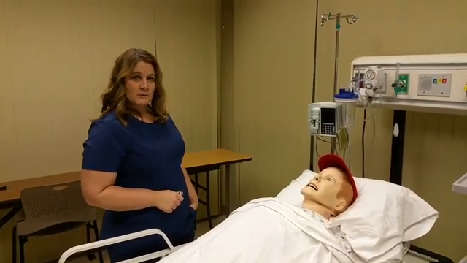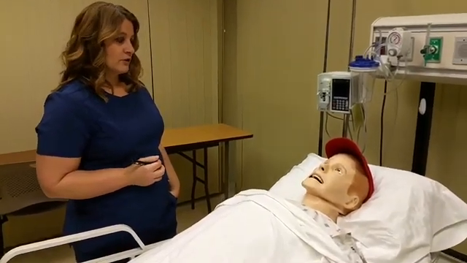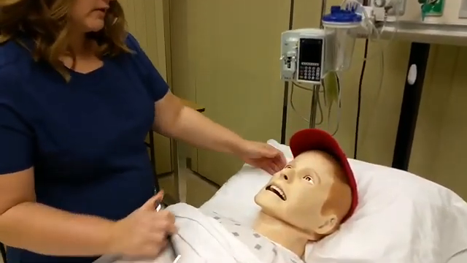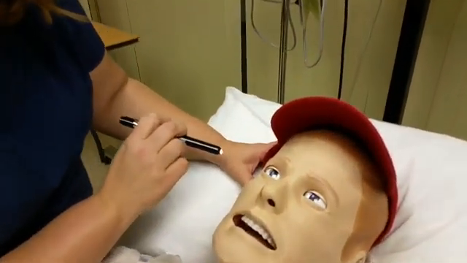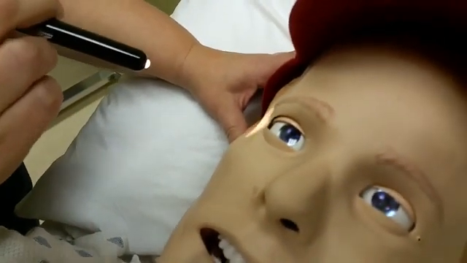Okay, one of the last things we wanted to show you on the Simulation Man itself is that you can provide for a full neurological exam, including checking the pupils for dilation and constriction. So if you want to come up here, you can see that as I shine the light to the mannequin's eyes, his pupils do react.